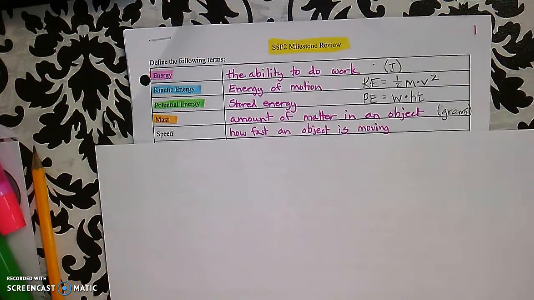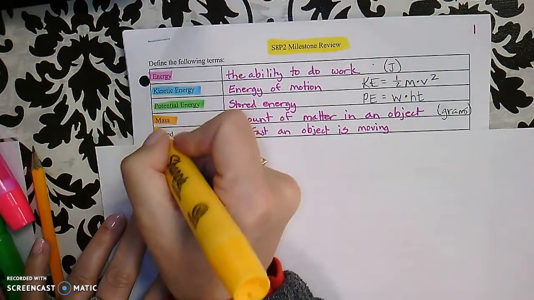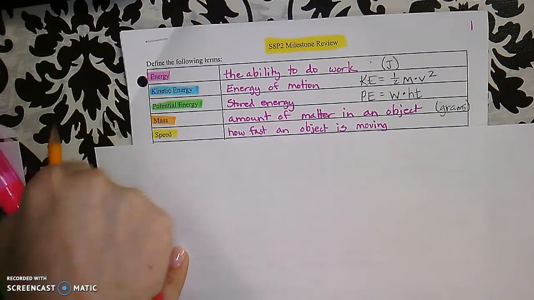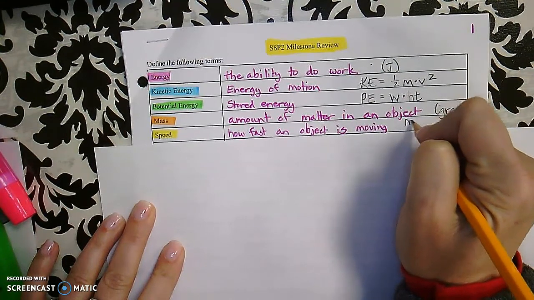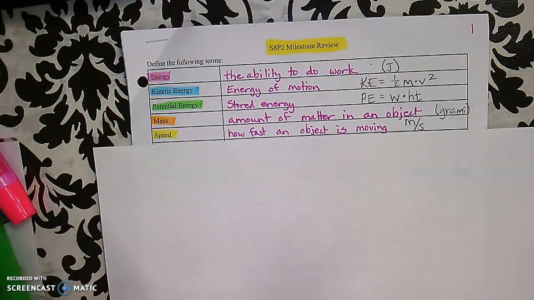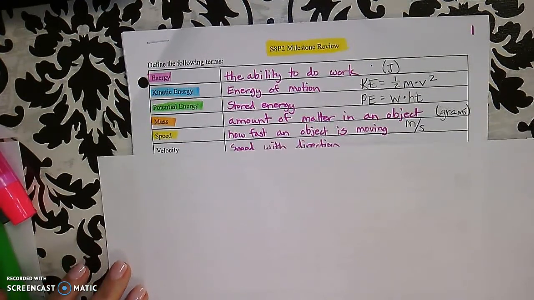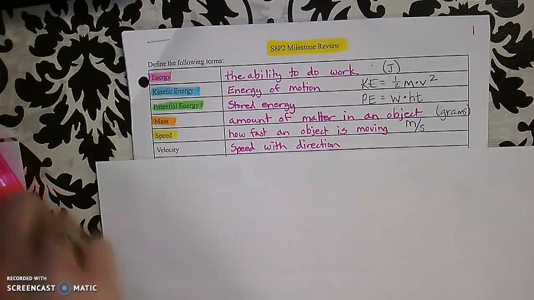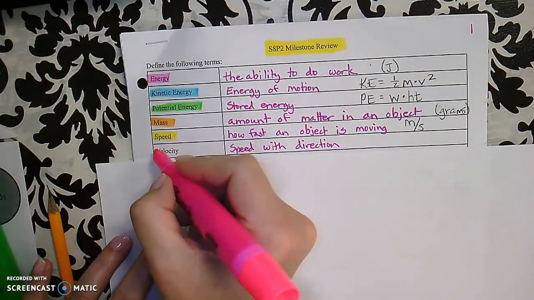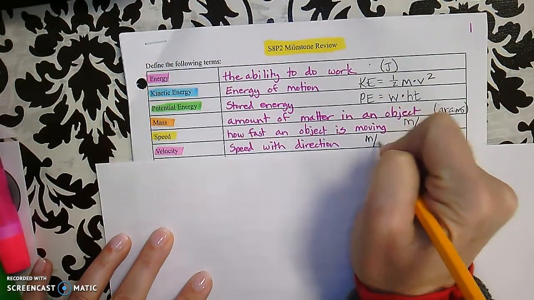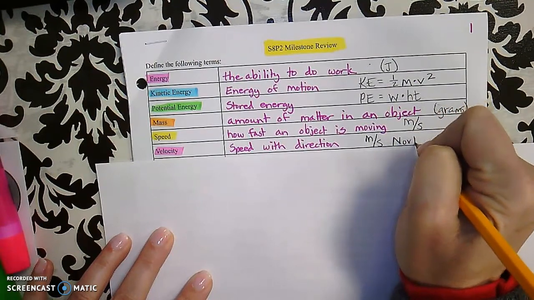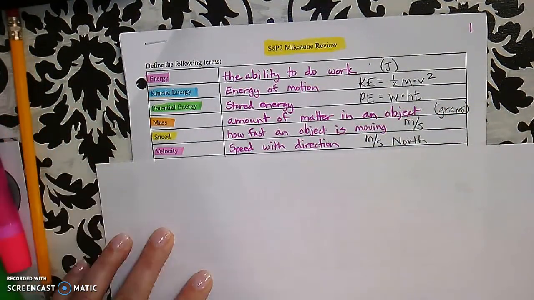Speed is how fast an object is moving. Speed is a rate of the distance over the time. So speed is typically going to be in meters per second. Velocity is very similar to speed. It is just speed with a direction attached. So it would be like meters per second north, south, east, or west.